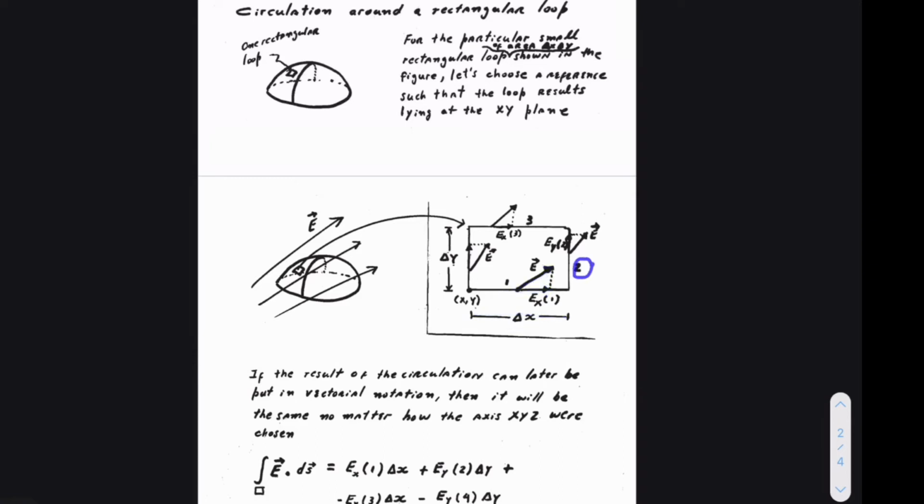And for the second segment, it will be the component of E in this direction at this point, which we will denote as E_y2, times the length of this dimension, which is delta y.